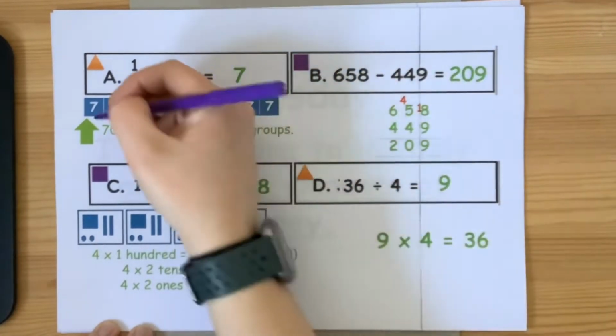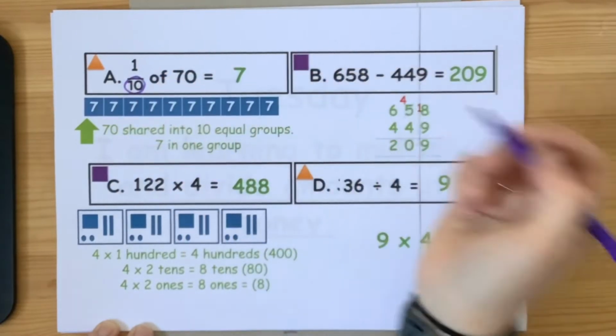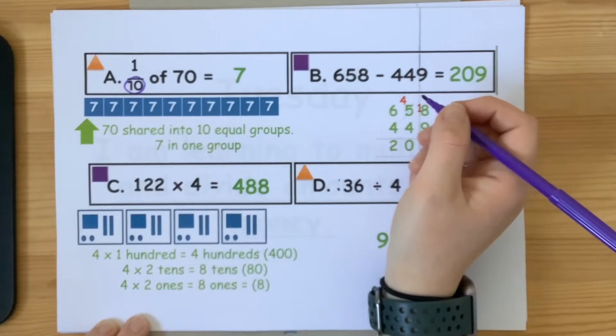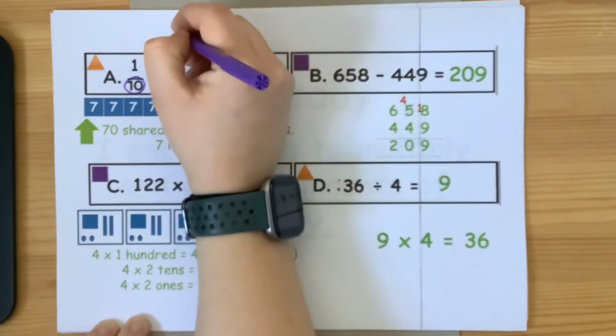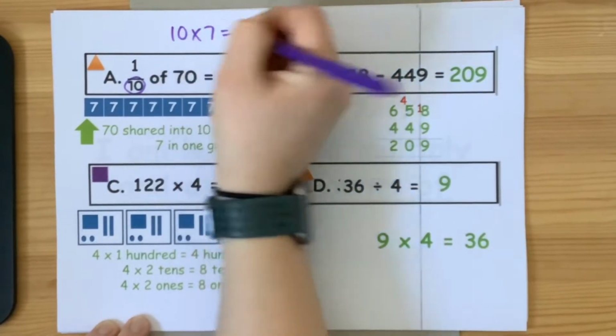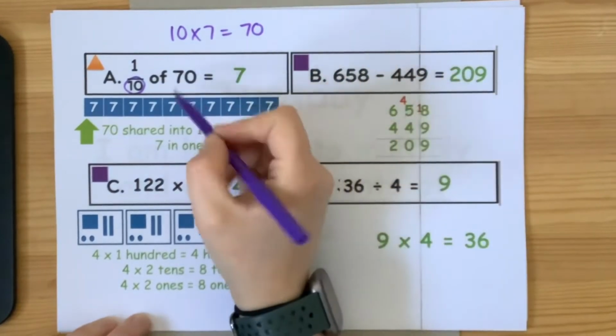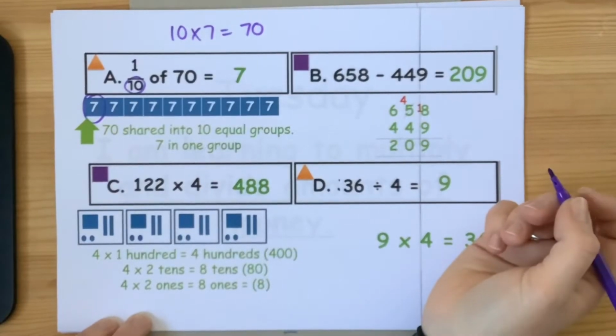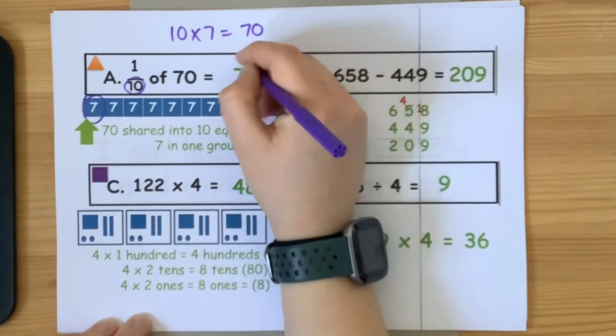I then shared my 70 out into my 10 groups, and that left me with 7 in a group. That's also because 10 times 7 is 70. So I know that 1/10 in one of those groups is 7. So 1/10 of 70 is 7.